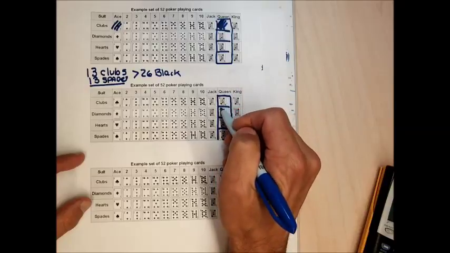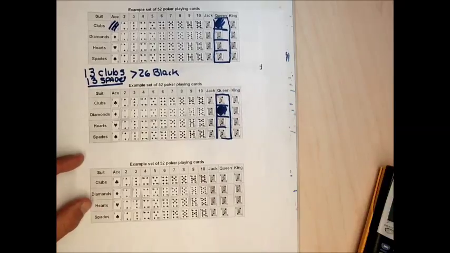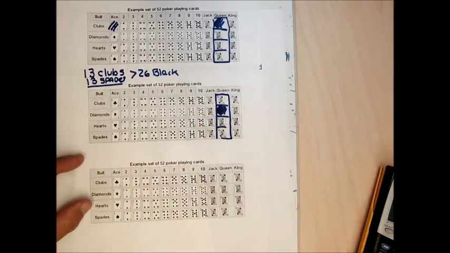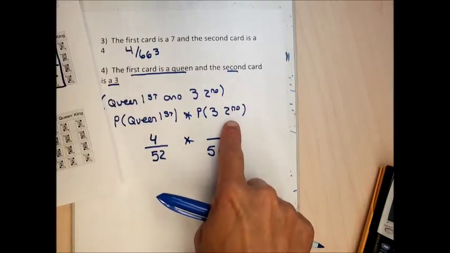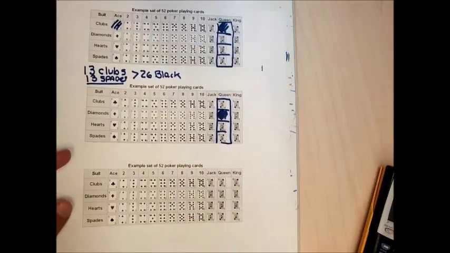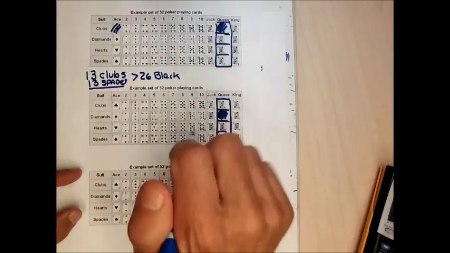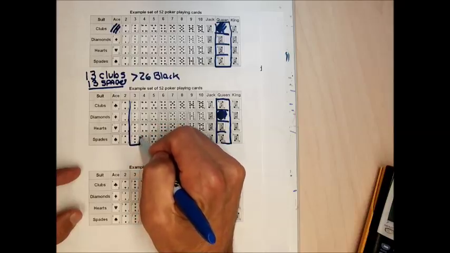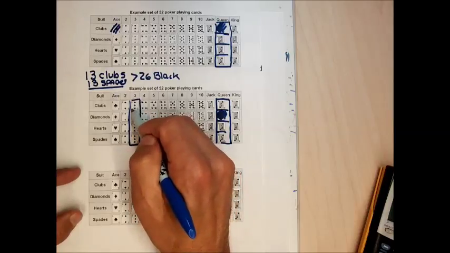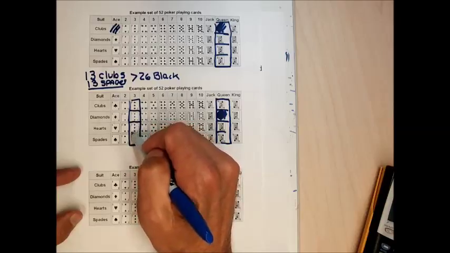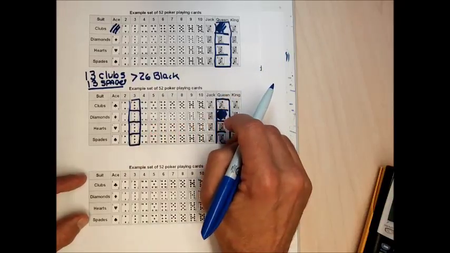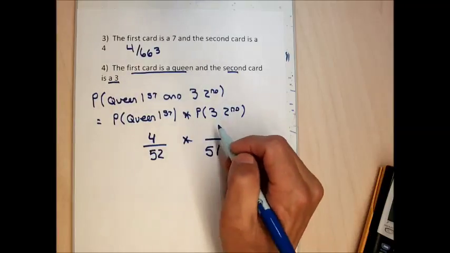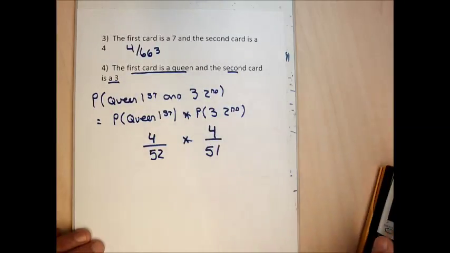I'm going to assume that one of the queens is taken away from the deck of cards. So now instead of having 52 cards, there's 51 cards. What's the probability of getting a 3 on a second try, assuming one of the queens is gone? Well, the denominator is 51 because I took a queen out and I didn't put it back. The numerator is the number of 3s that are left when you take a queen away, and there's 4 3s left when you take a queen out of a deck of cards. The second fraction is going to be 4 over 51.